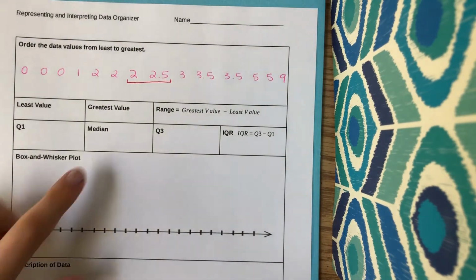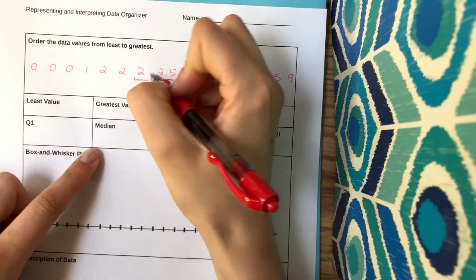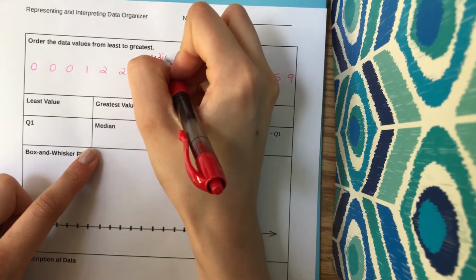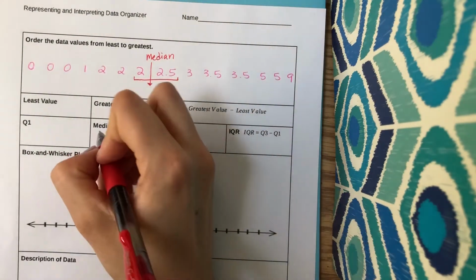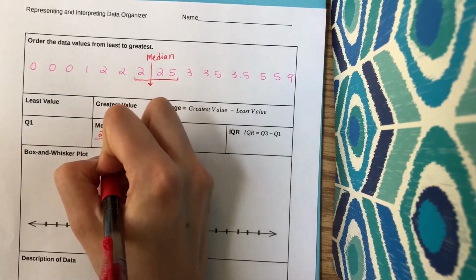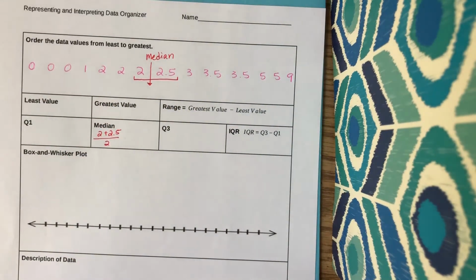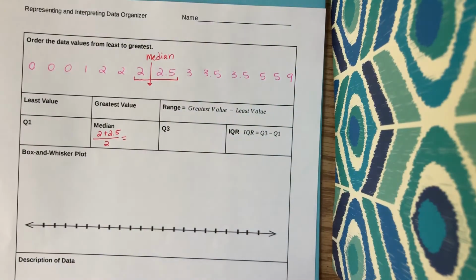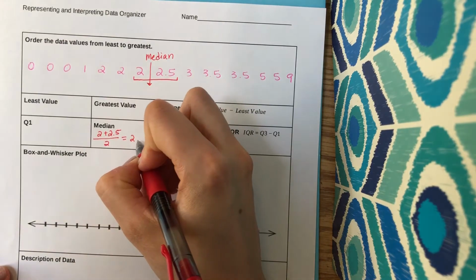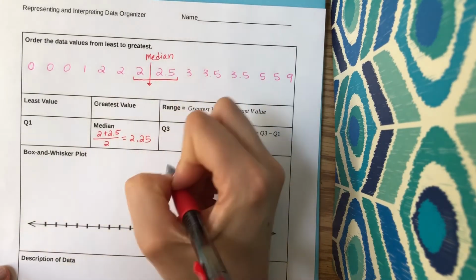To figure out what the median is, I have to average that, because here is my middle. So I'm going to do 2 plus 2.5 divided by 2 to find the median. So that's going to be 2.75 as my median. Sorry, 2.25 as my median.